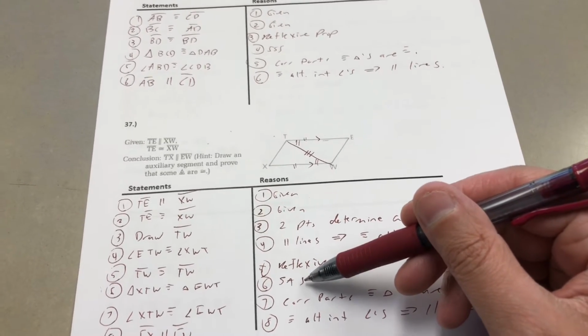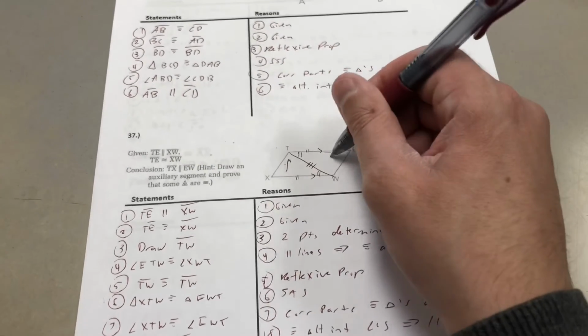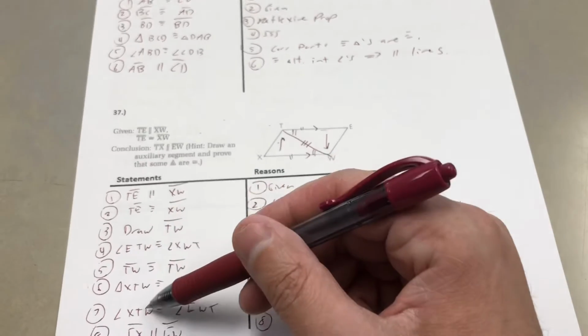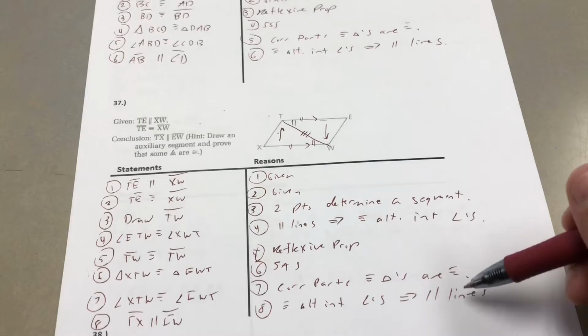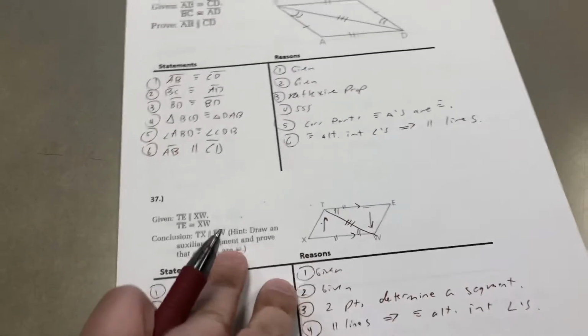And I wanted to show that the other lines were parallel, these two. So if I could get this pair of alternate interior angles congruent, we were good to go. And those are corresponding parts of those congruent triangles. So XTW congruent to EWT proves that TX is parallel to EW.